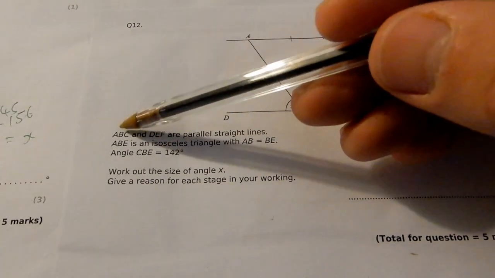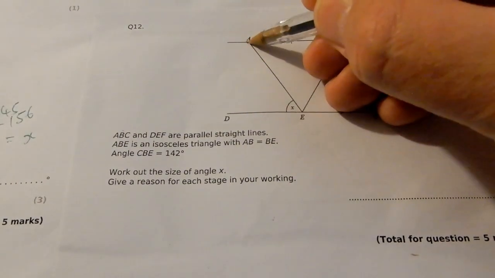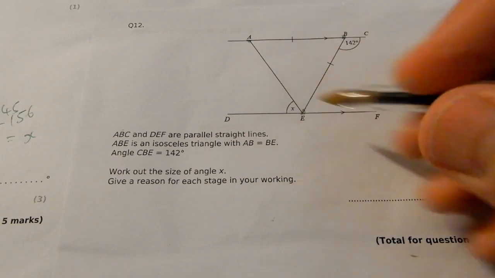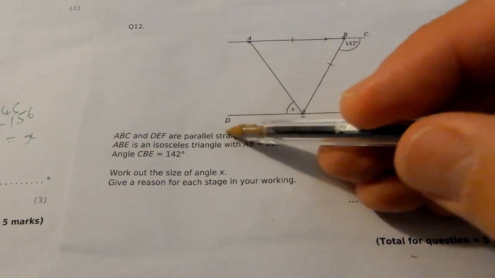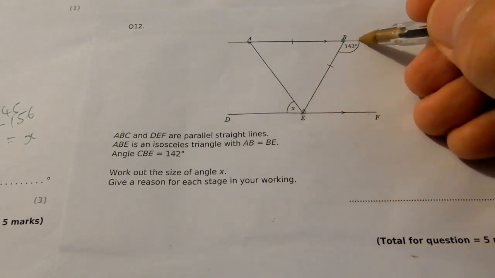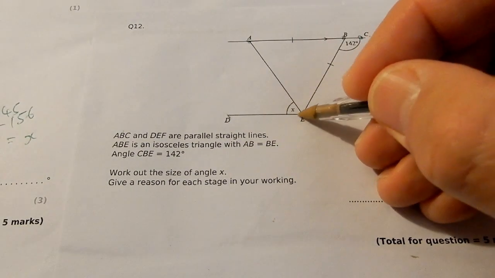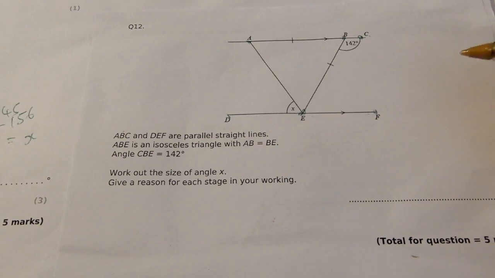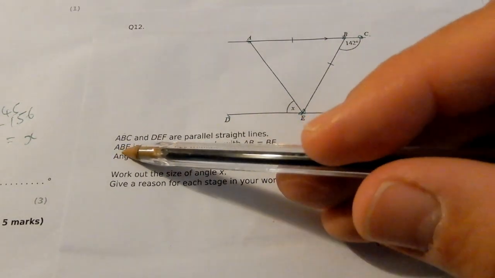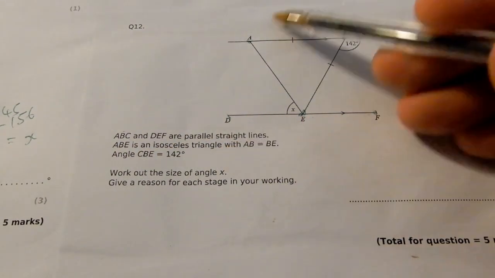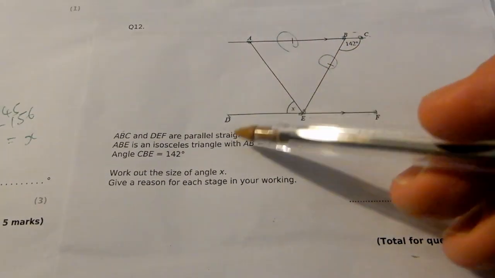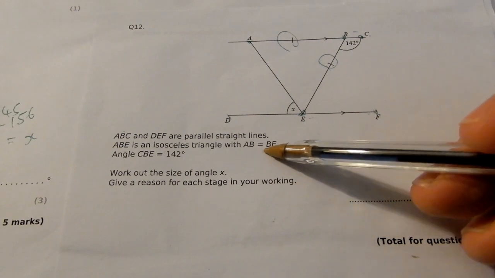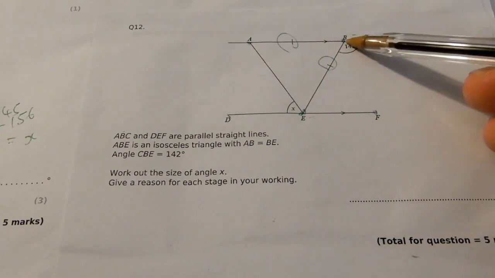Okay. A, B, C, and D, E, F are parallel straight lines. Well, I can see that. ABE is an isosceles triangle. Yes, I can tell that because it's got those two bits, with AB equals BE.